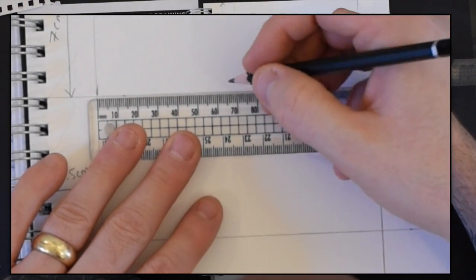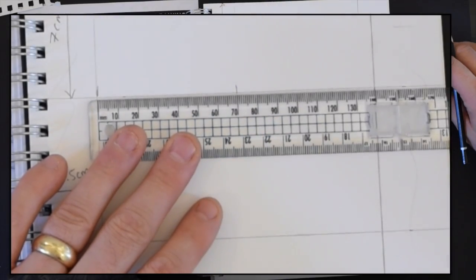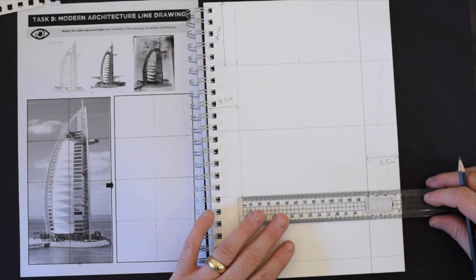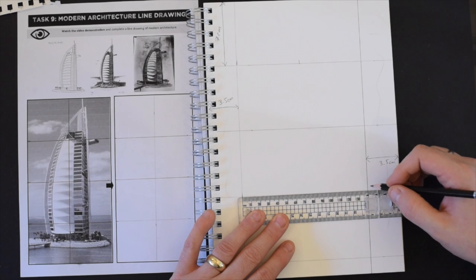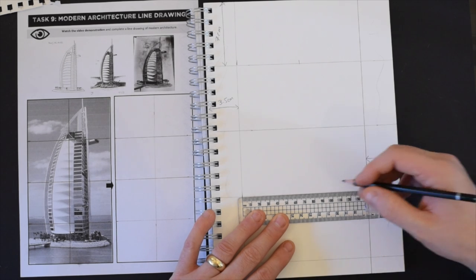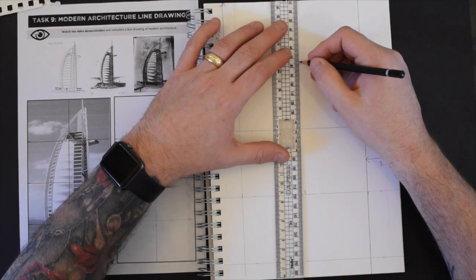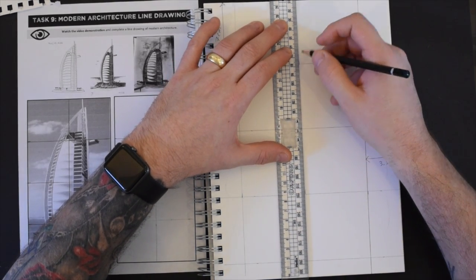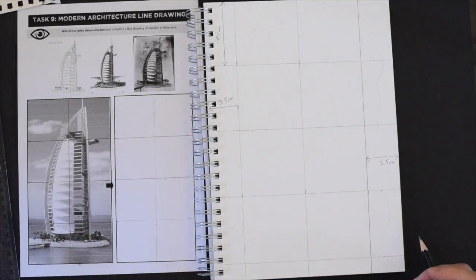So right bang in the middle of there, I'm going to put a little dash at 7 centimeters. I'm going to move my ruler all the way down. I'm going to check 0 on the left hand guideline again. Right hand side guideline comes to 14 centimeters and a little dash at 7, and then I'm going to join that up with another line there.